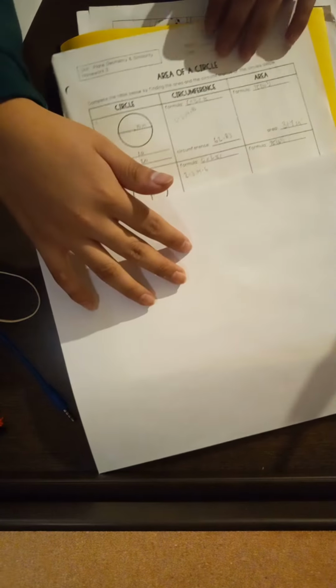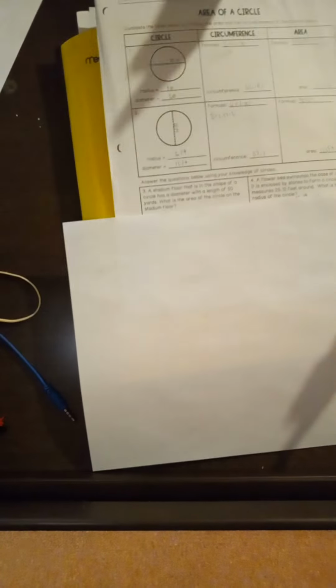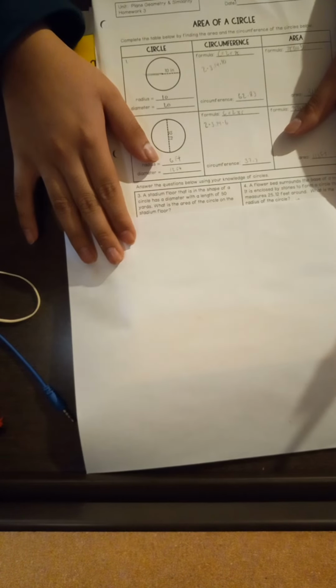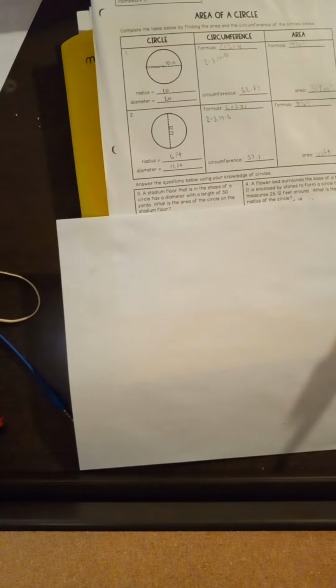Now, let's do some problems that we have here. A stadium floor that is in the shape of a circle has a diameter with a length of 50 yards. What is the area of the circle on the stadium floor? Now, it's asking for the area, and they provided us with the diameter.